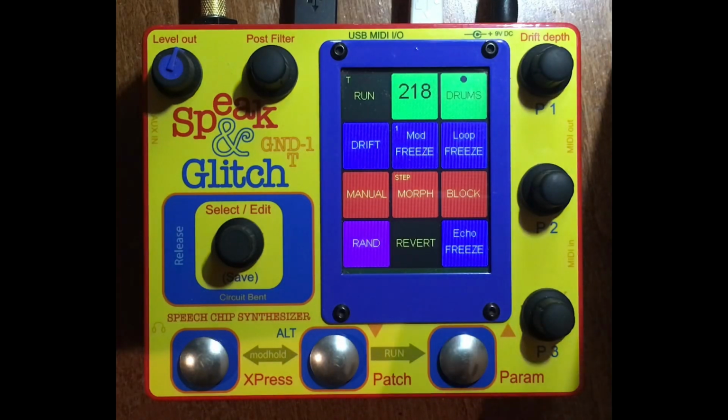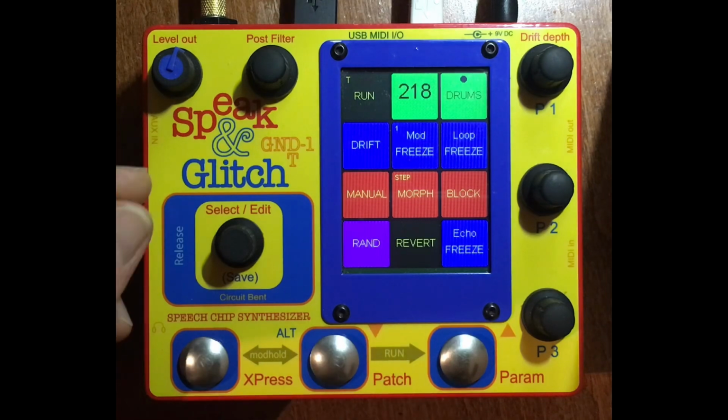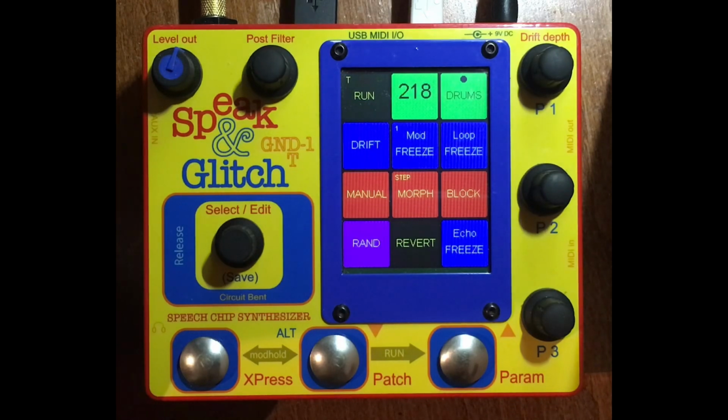This is the Speak and Glitch GND-1T desktop synthesizer. It's a phenomenal instrument with a lot of features. It's quite in-depth. However, in this short video, I'm just going to skip through some patches, activate a few of the different functions, and otherwise not talk much.